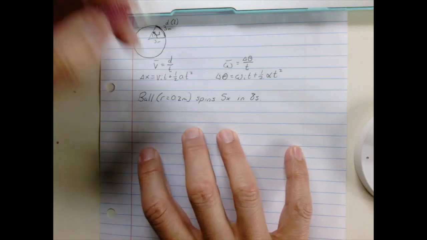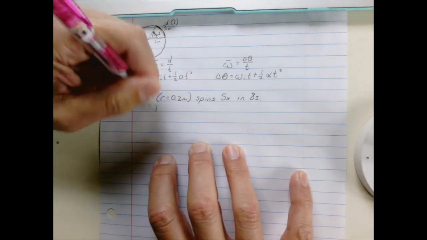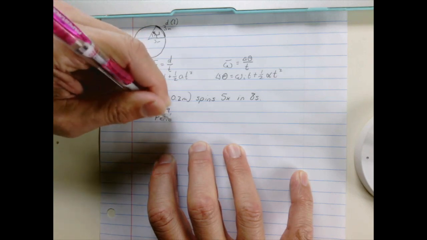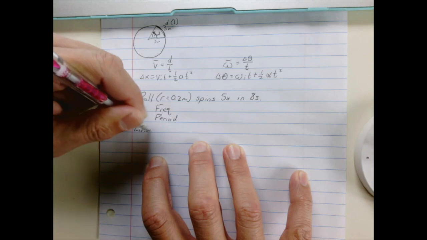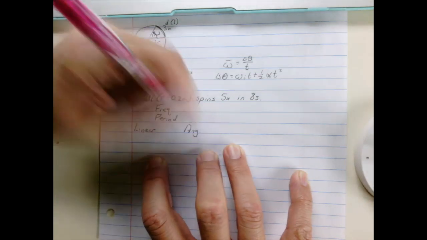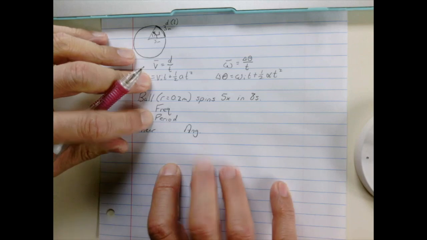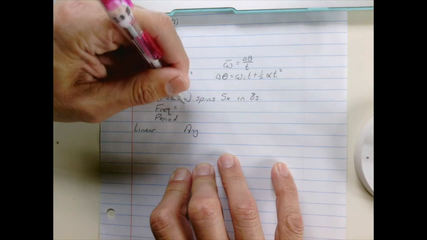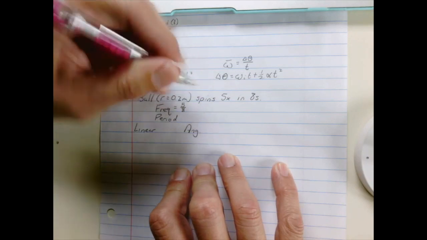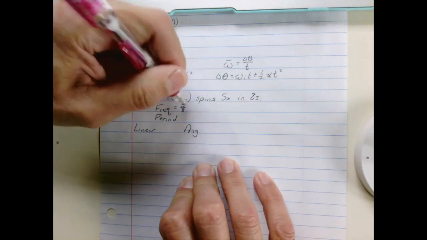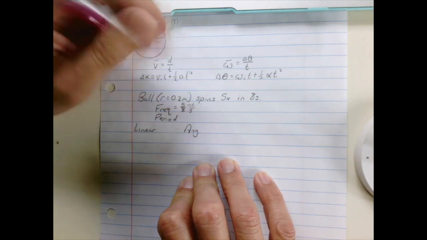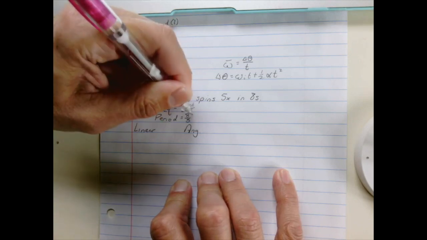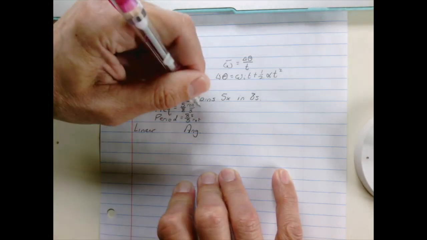Well, if you look at the table that I've set up for you, frequency, period, and then linear stuff and angular stuff, there's one trick in here that you need to do. It spins 5 times in 8 seconds, so the frequency is 5 rotations per 8 seconds. We could put that in hertz or in rotations per second. I'm going to leave it as rotations per second. Period is 8 seconds per 5 rotations.